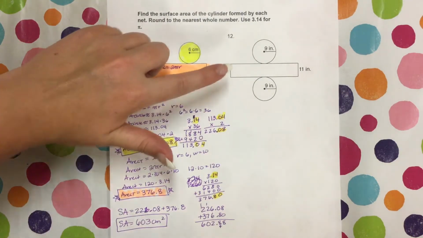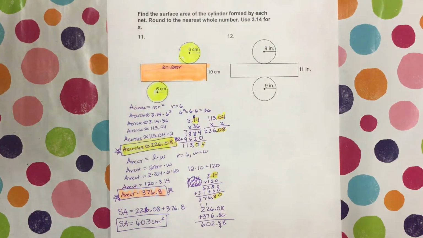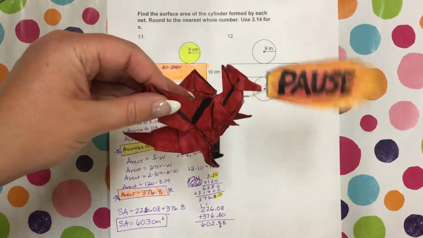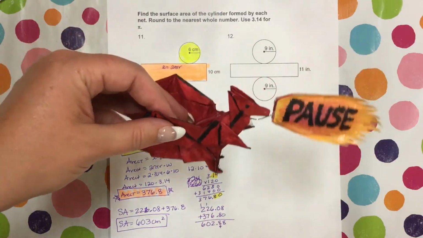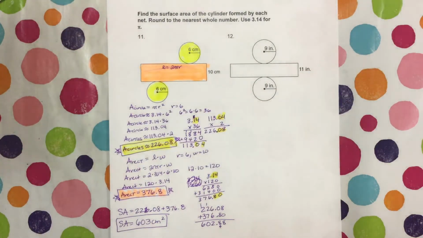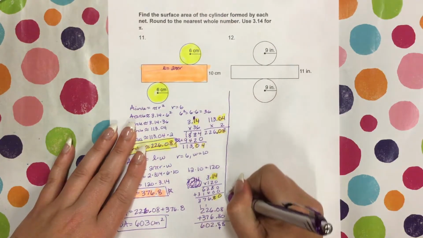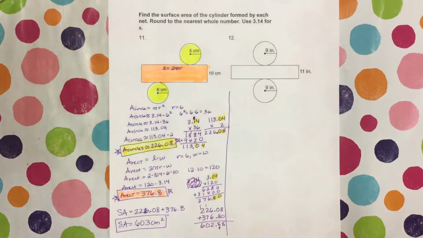Okay, I want you to go ahead and try 12. So go ahead and pause. And when you get done with 12, press play and we'll go over it together. Okay, we're back. Let's see how you did on problem 12. So to determine the answer to 12, we need to find the area of the circles first.